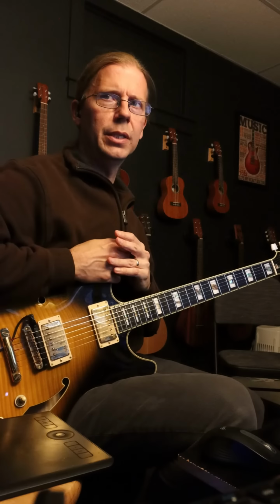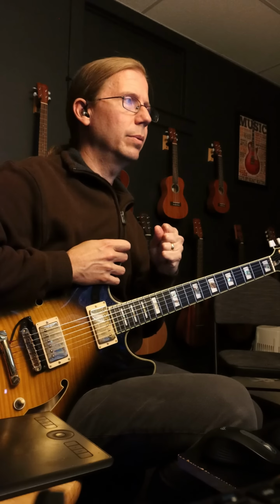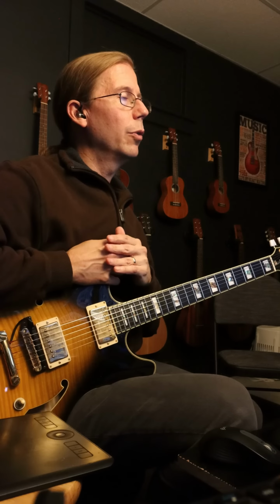So you can think of those as pentatonic, hexatonic, heptatonic. Those are just your standard 7 note scales. I never hear anybody say heptatonic, so I'll just throw that out there.